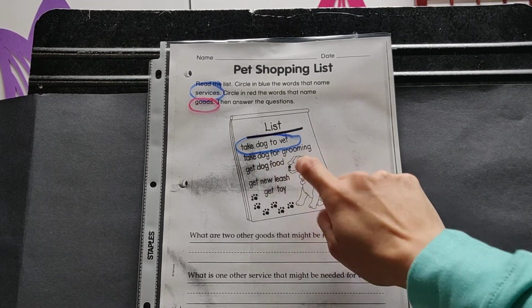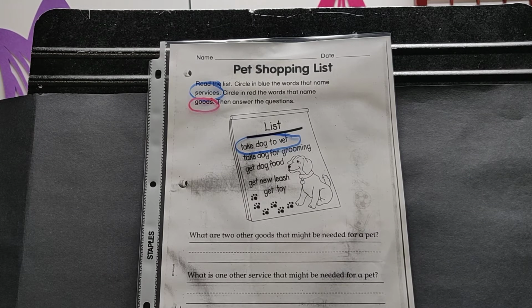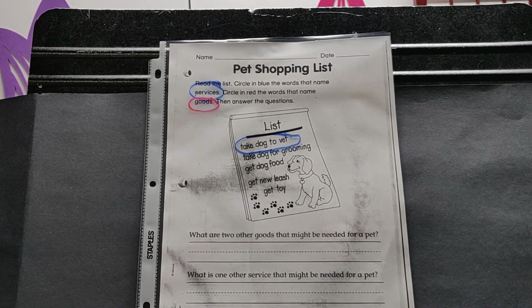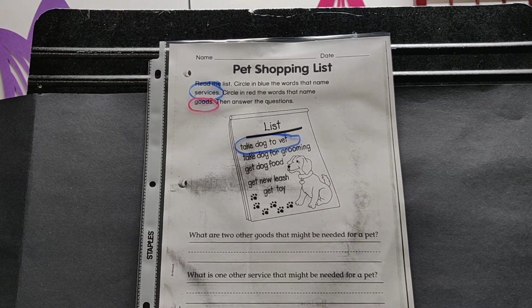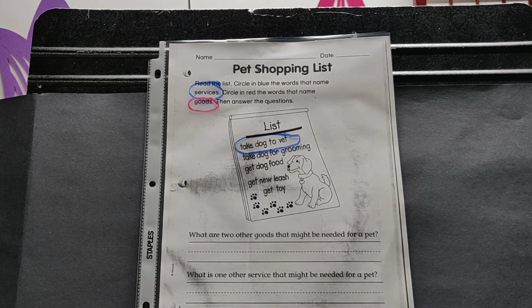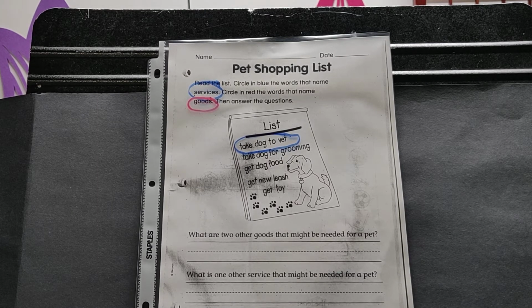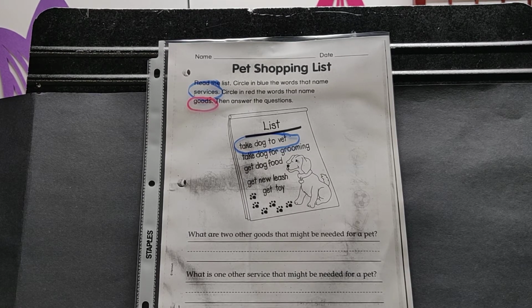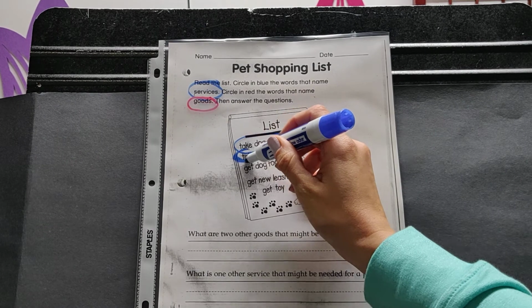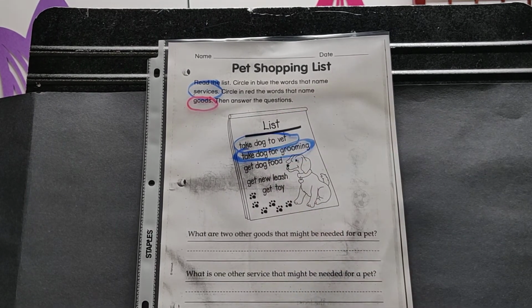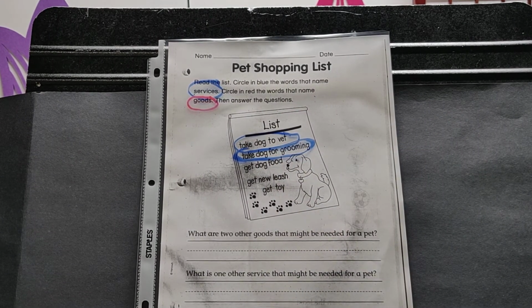Take dog for grooming. So grooming, that's like a haircut for a dog. Is that a service or a good? Well, the groomers know the best way to cut the hair and also to keep the dog safe and make the haircut look nice. It's something that you are paying them to do for you. That means it's a service. We're going to go ahead and circle that in blue. Very good.